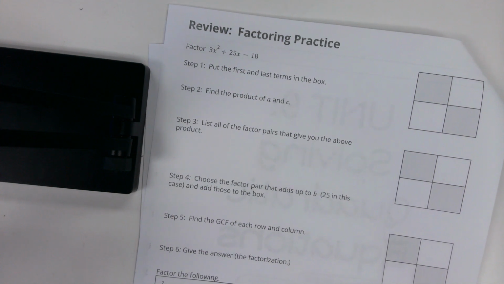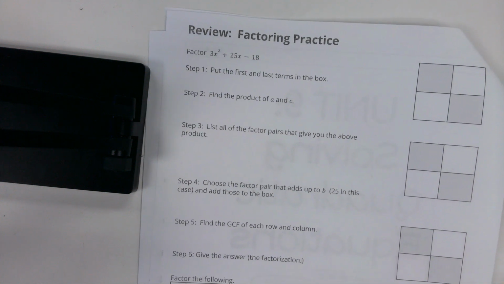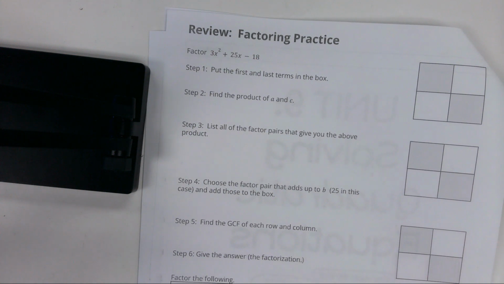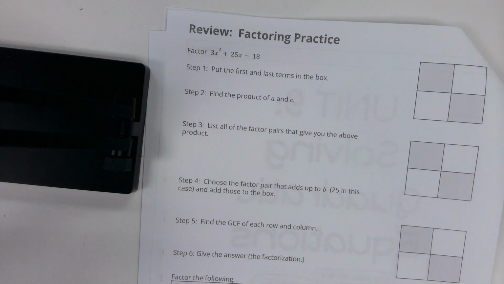If you have one from before, the factor pair sheet, some of you do, you can take it out.